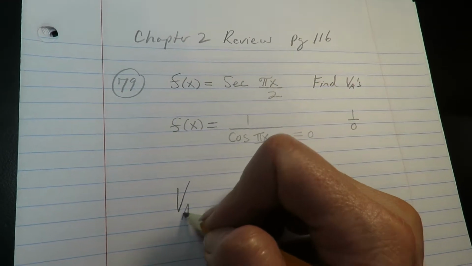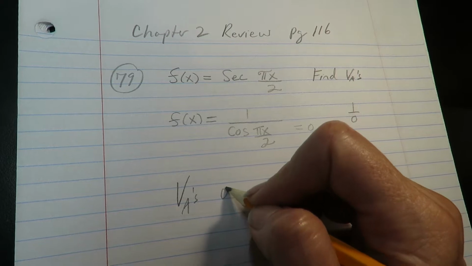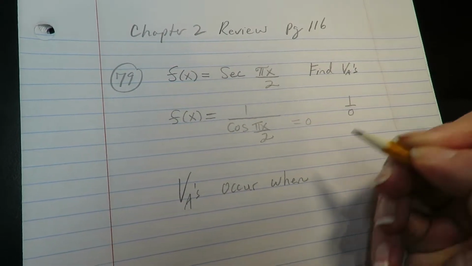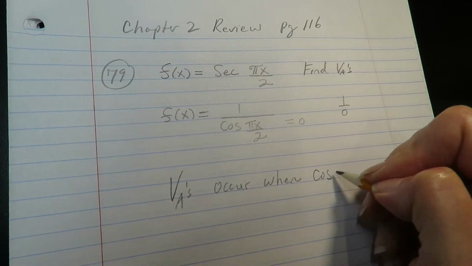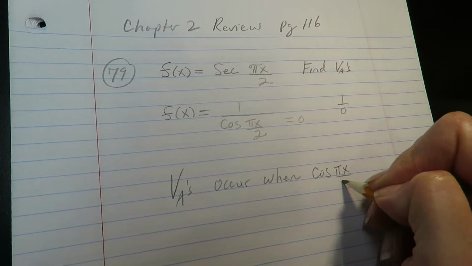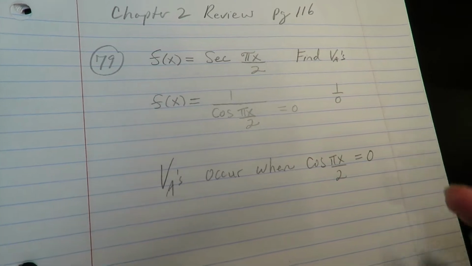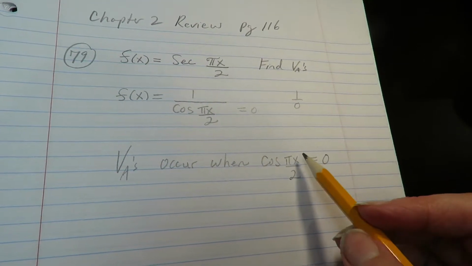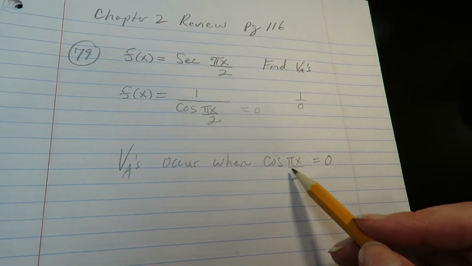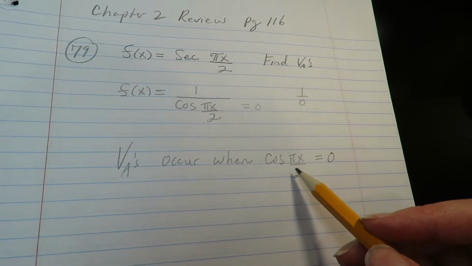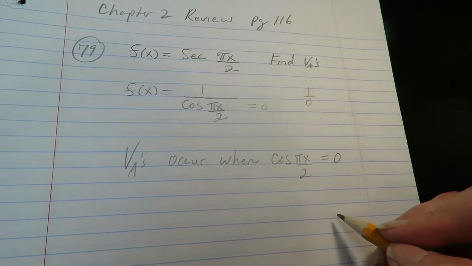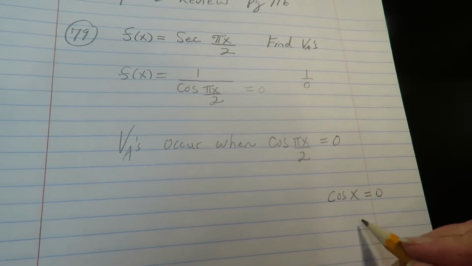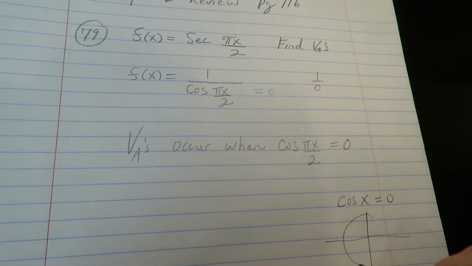So the vertical asymptotes will occur when cosine pi x over 2 is equal to 0. So that's what we're going to solve for. Now remember, the last thing you do is take into account whether the function has been sped up or slowed down. You first want to just do the most basic version of the function, which is where does the cosine of x equal 0.